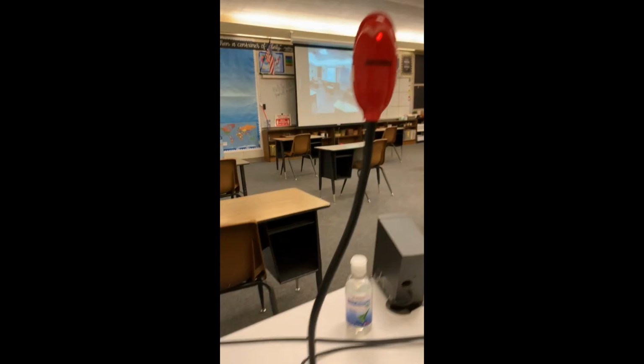So now my Ladybug can be used as a webcam, and you can see that it is projecting up here, it is projecting here, so my students can see it, and I can share my screen with my Zoom, and you can see how long this cord is right here.